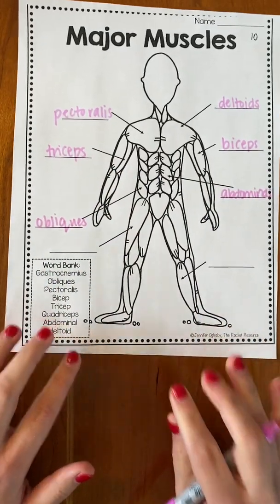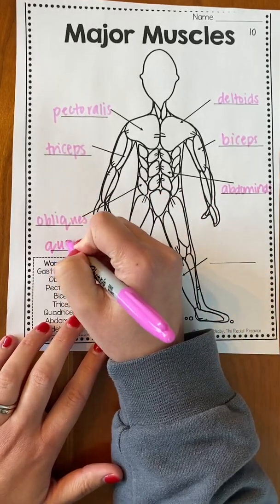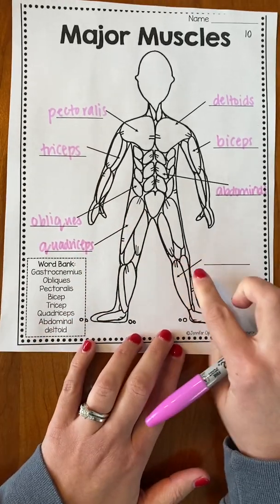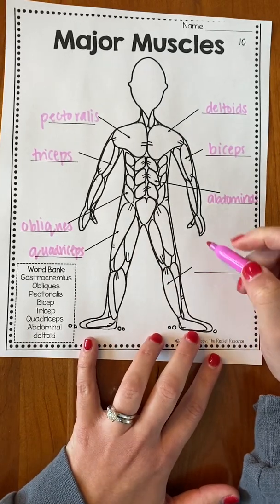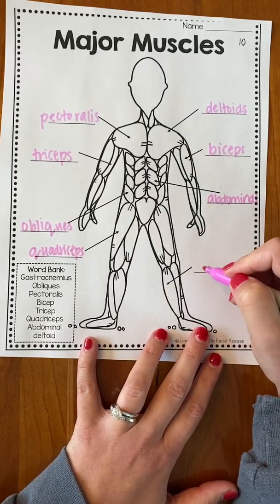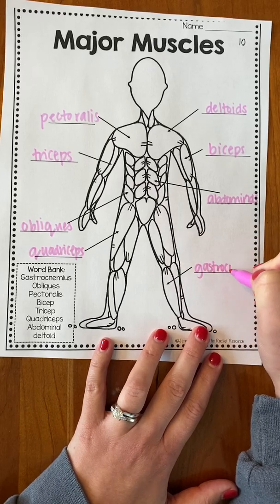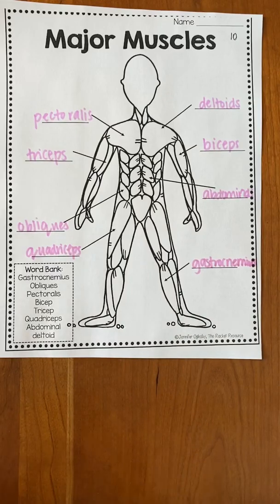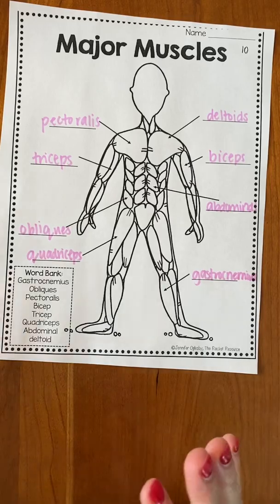Okay. You have the muscles on your leg that are called your quadriceps. And then almost like your calf muscles, but on the back side of your leg, is called your gastrocnemius. I can never say that word. Luckily, you don't have to pronounce it for your test. But those are the major muscle groups, the major muscles that we are working on today.